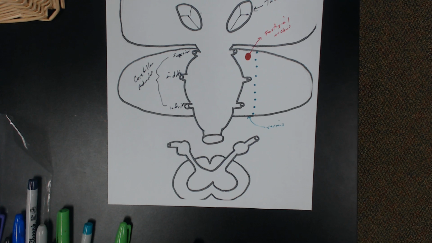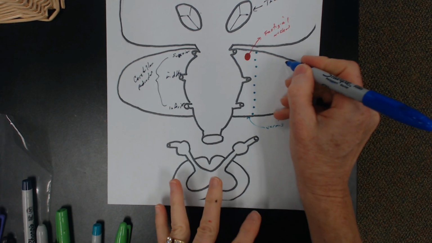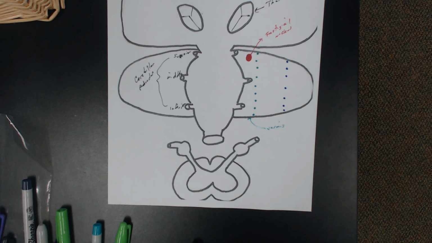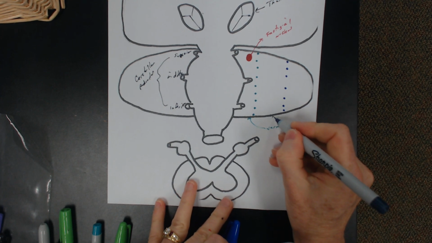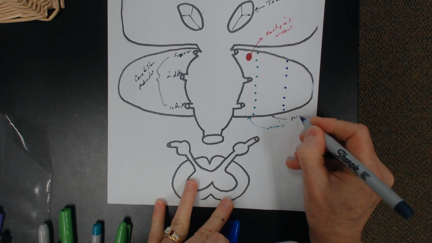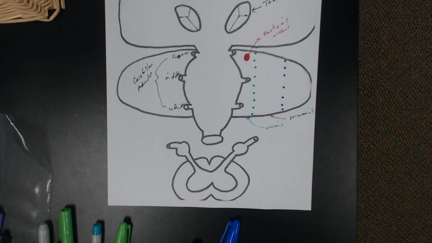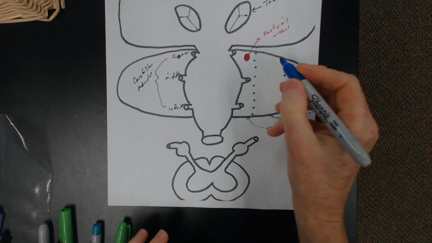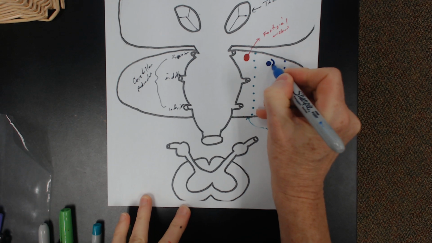Okay, just on the outside of the vermal area, or the vermis, it's going to be your paravermal area. Does anybody remember the name of the nuclei that are associated with the paravermal area? It would be your interposed, good, interposed nuclei.